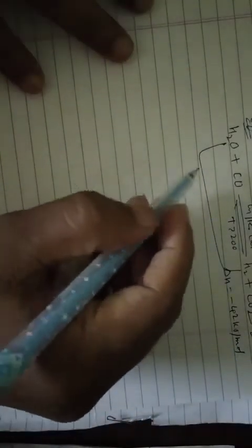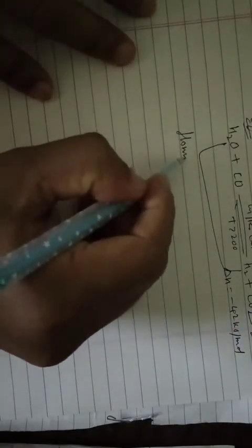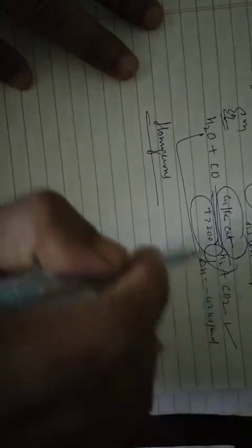Now if you go for the homogeneous catalyst, what we had discussed earlier uses high temperature and very costly catalysts, and in turn we get this syngas. This is the equilibrium, where we are removing the CO and generating H2 in a more concentrated way.